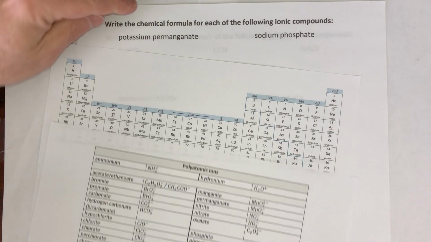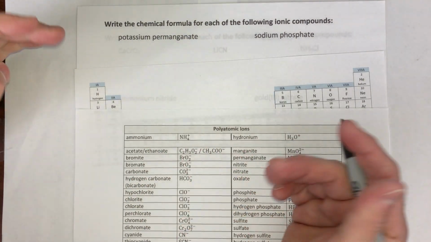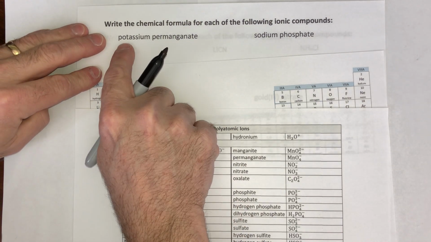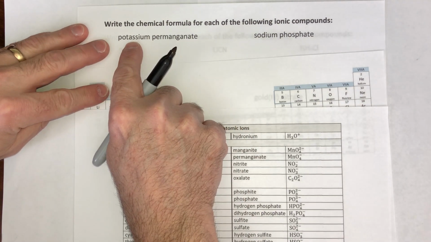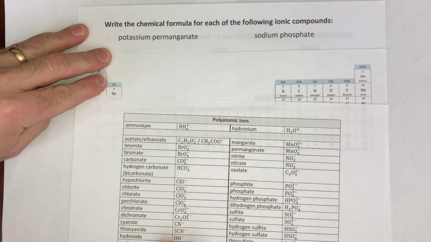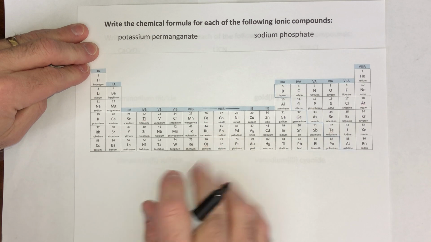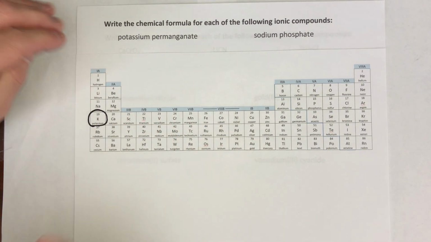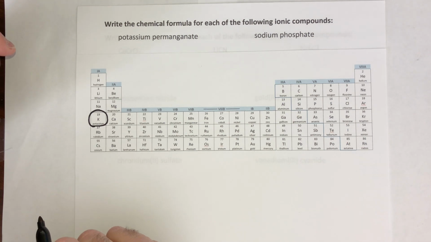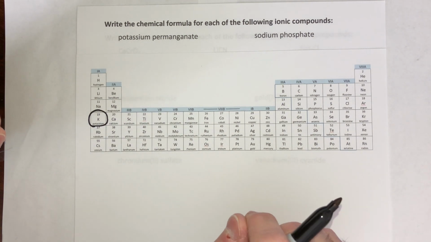Okay, so if we take a look at these, I would like to write the chemical formula for potassium permanganate. Okay, the potassium is an element on my periodic table. So if I take a look at my periodic table, potassium is right here.